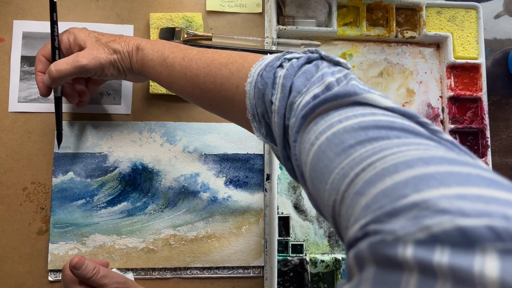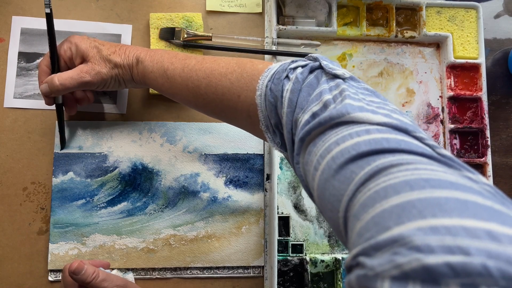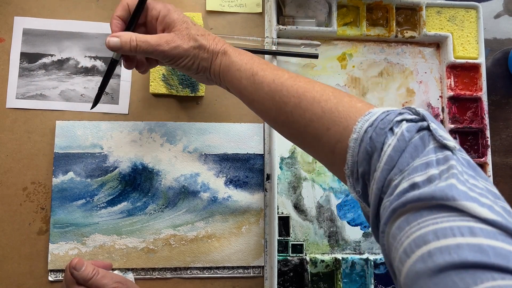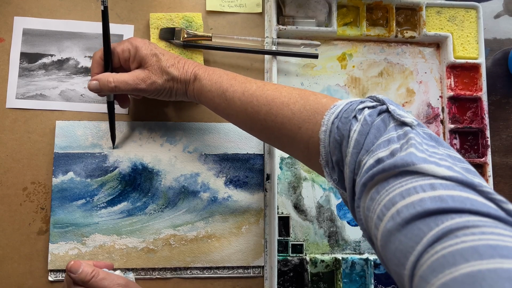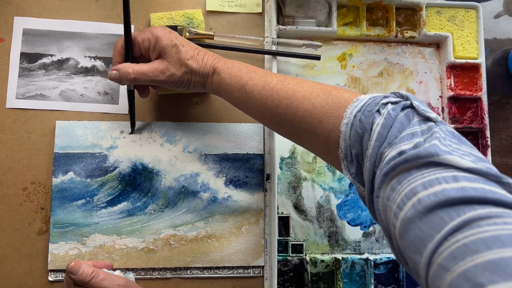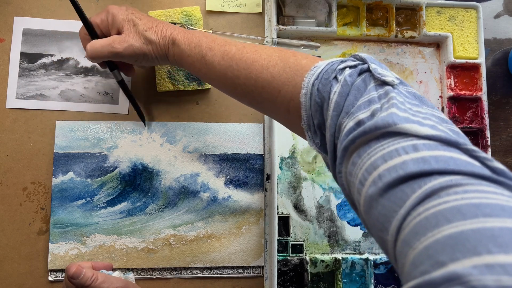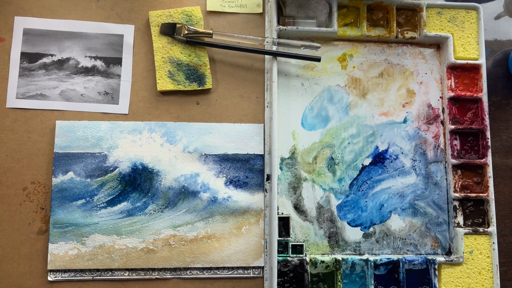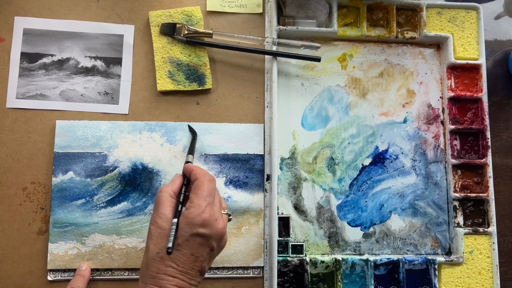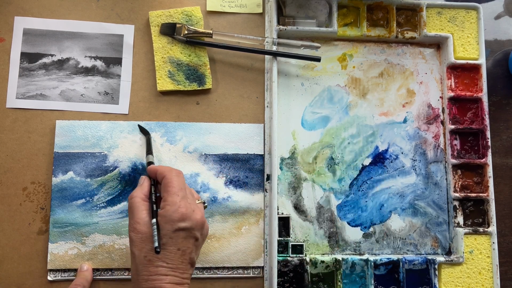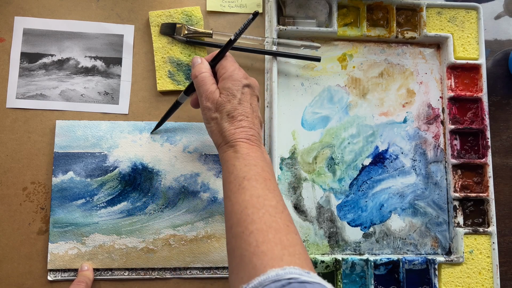Check it out, looks pretty good. Check where we just added some water. And I can very quickly and easily change the shape of the edge of that wave.